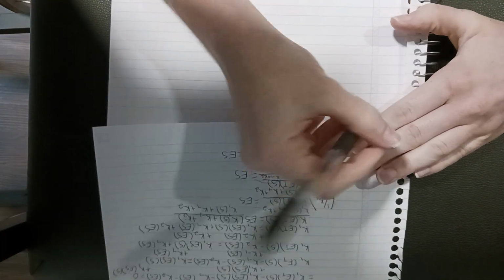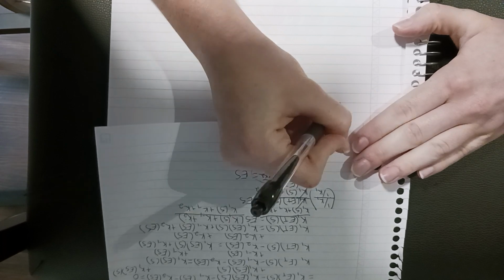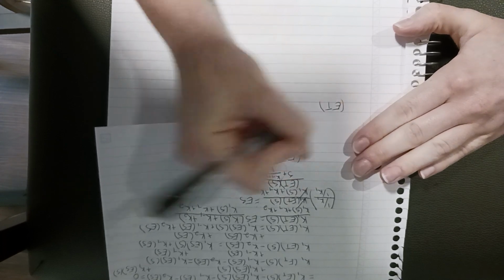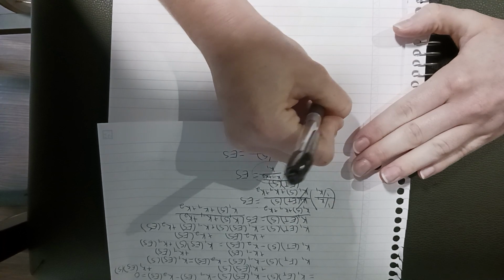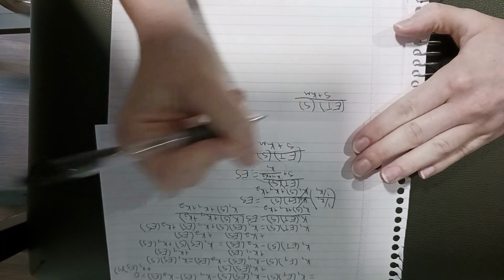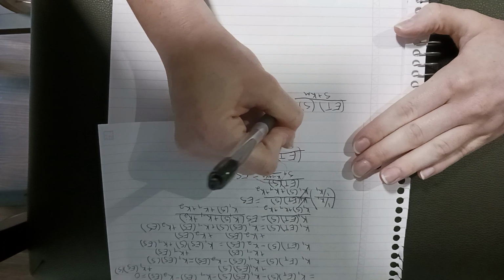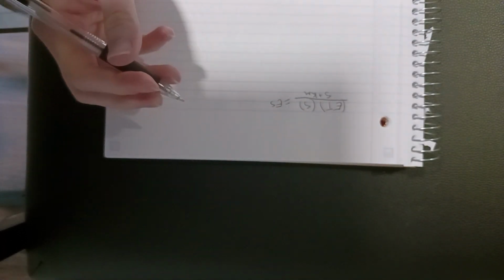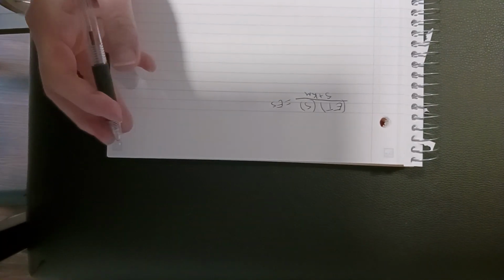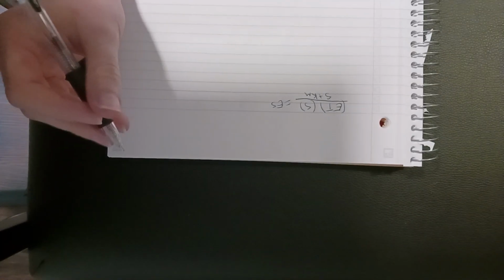So just marking where we've left off. Enzyme total substrate plus our constant is equal to ES. So that is where we currently are. And what we're going to do from here is solve for Vmax. So ultimately, that's what we're working towards.